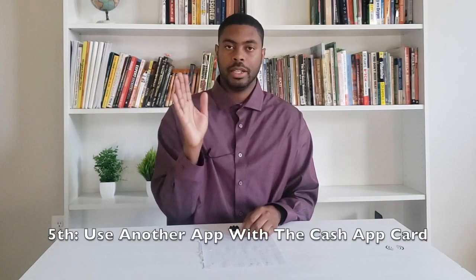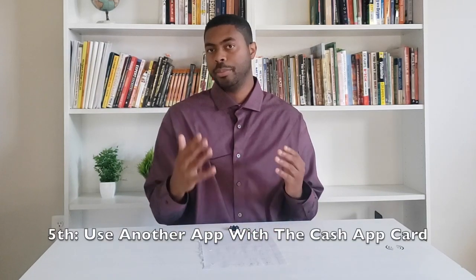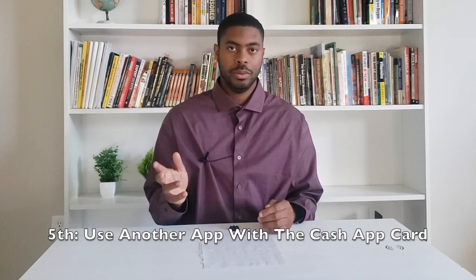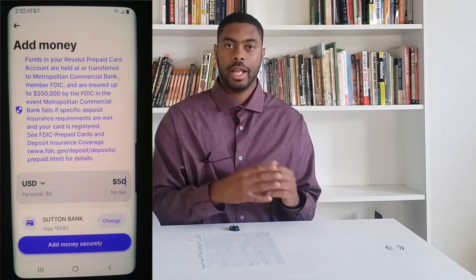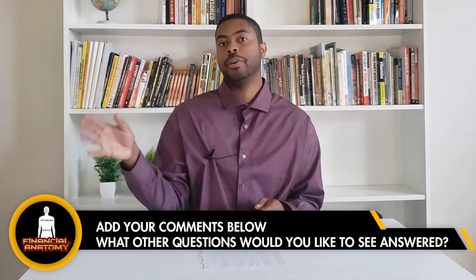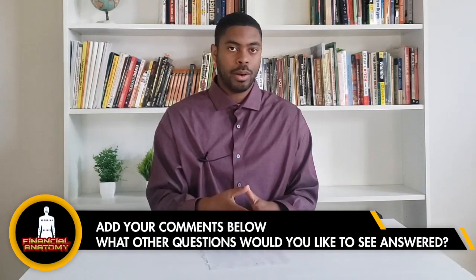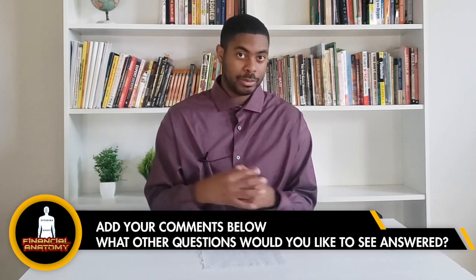And the fifth way is to link your Cash App debit card to one of Cash App's competitors like Venmo or Revolut, and then initiate a withdrawal from one of those accounts. Using Revolut as an example here, my Cash App debit card is linked to it. So all I have to do is add money and select the debit card as the source. Once I do that, Revolut pulls the money out of Cash App via the Cash App debit card, and it's officially out of my Cash App account. Of course, this does require you to be signed up with one of Cash App's competitors like Venmo or PayPal or Revolut, just to name a few.